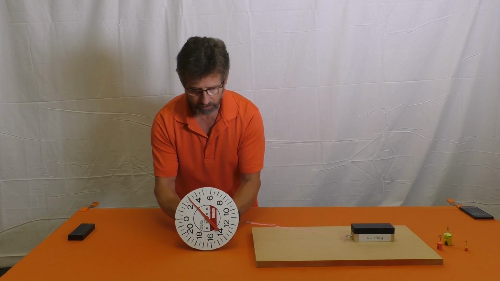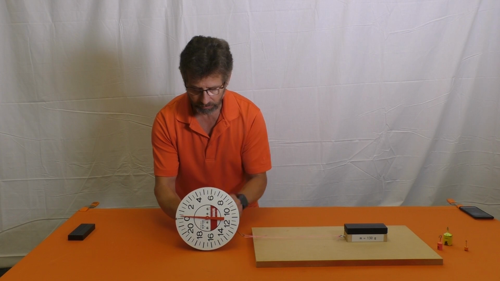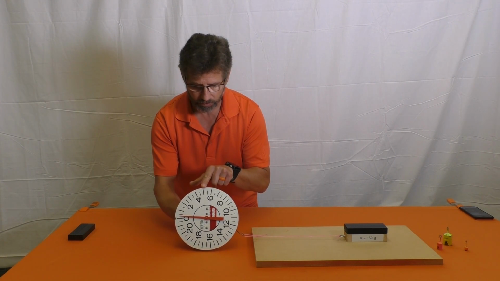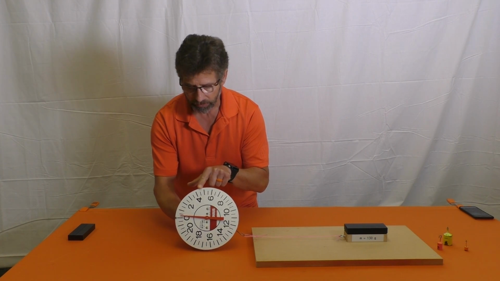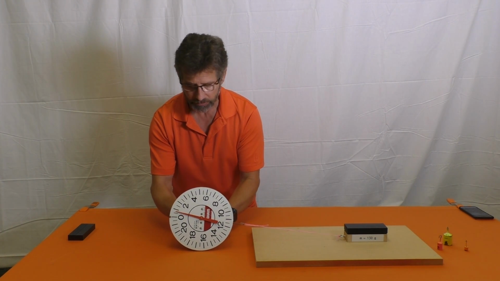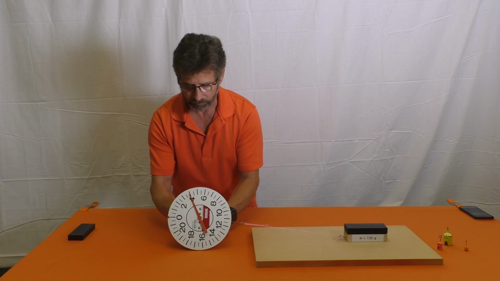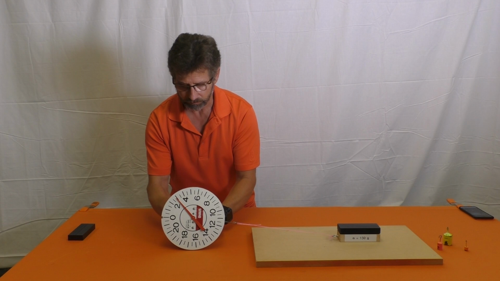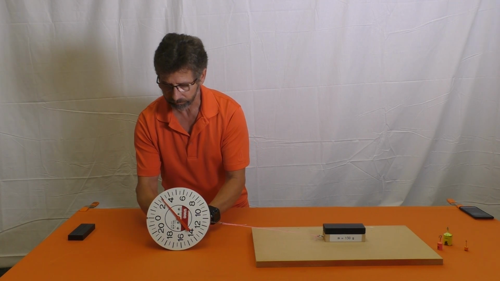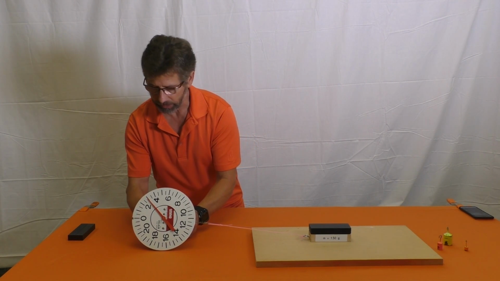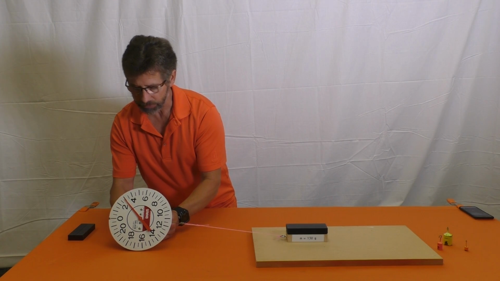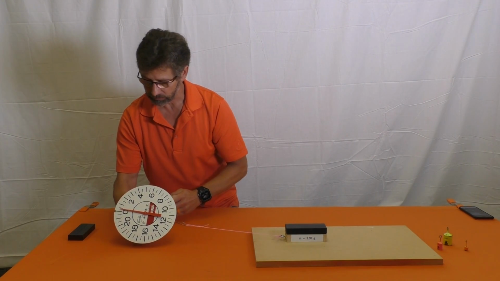You'll notice that I was able to get the force all the way up to about 5 newtons. Then the block started moving and the needle immediately dropped. Let's see if we can repeat that. So now I'm pulling with a constant velocity and the force is about 3 newtons.